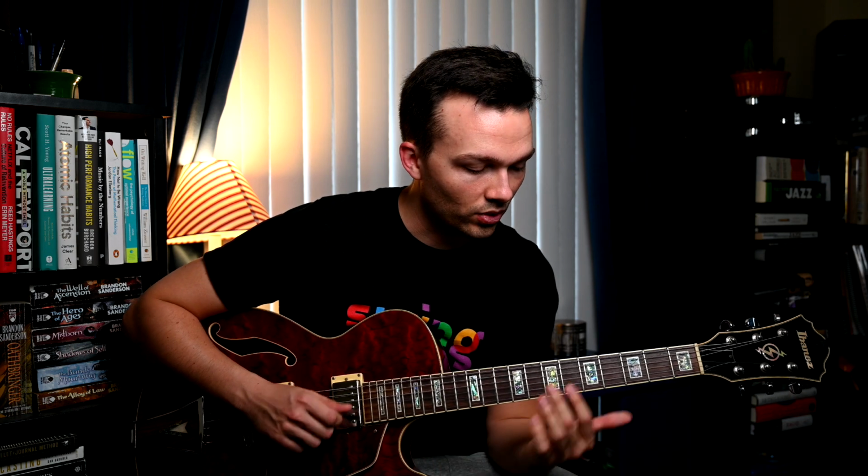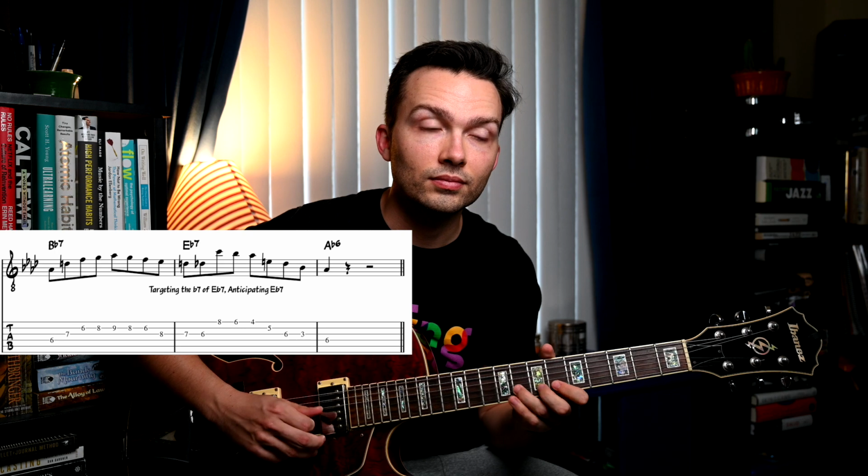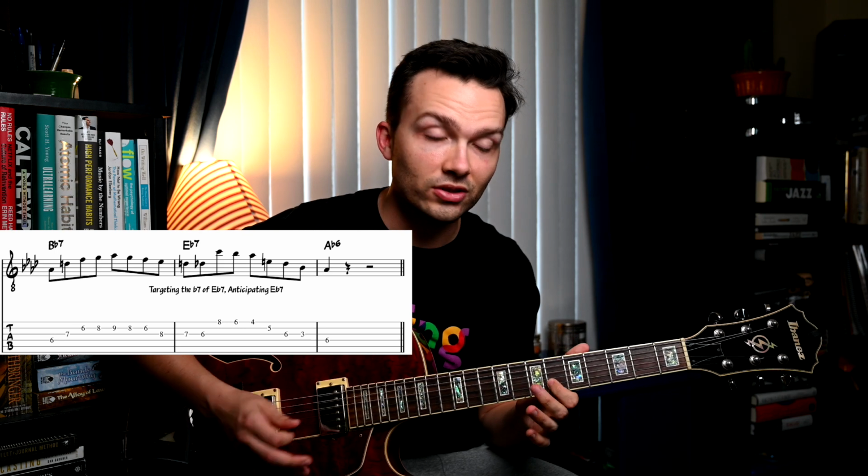Okay, so let's look at one more use of this double descending chromatic note, and that is to connect your ideas, your 8th note line ideas. So this is going from B flat 7 to E flat 7 to A flat, really A flat 6. So we're starting off with B flat 7. Right here we use it as a glue.